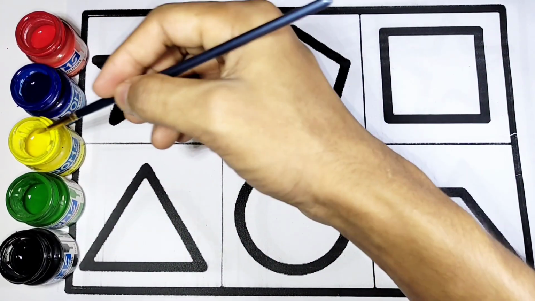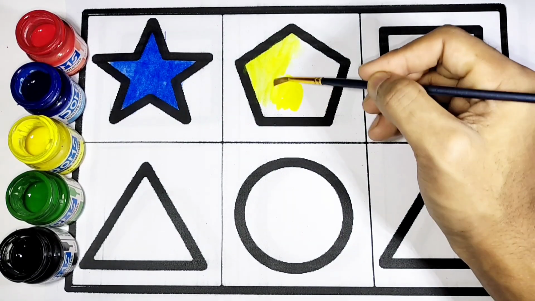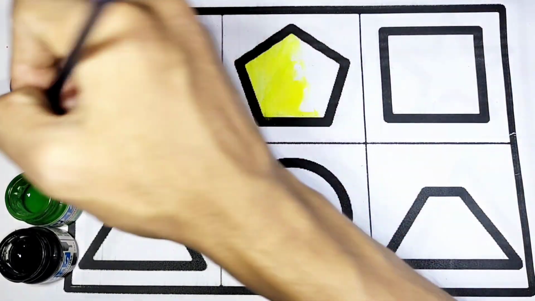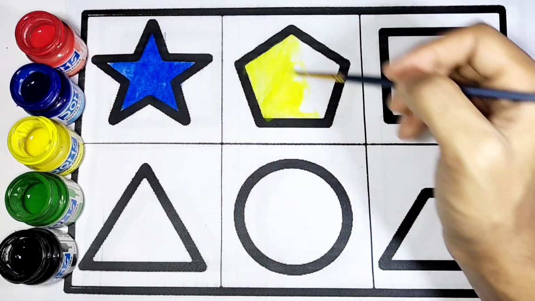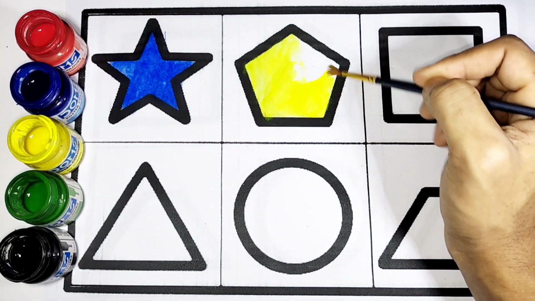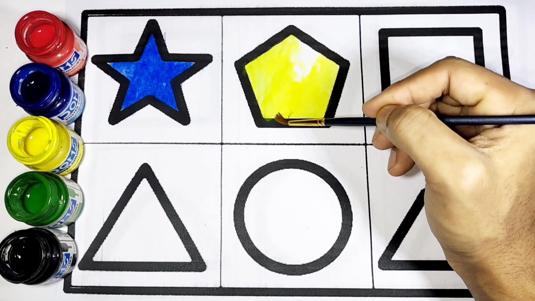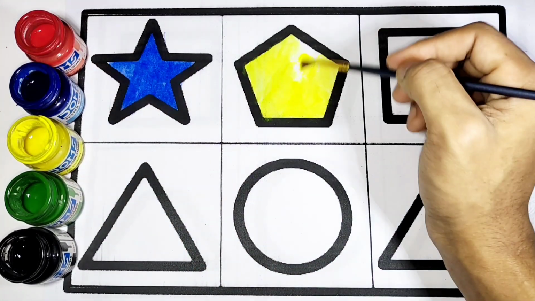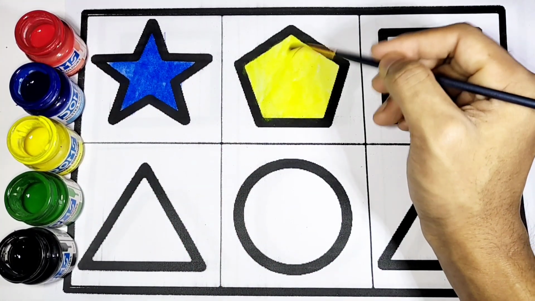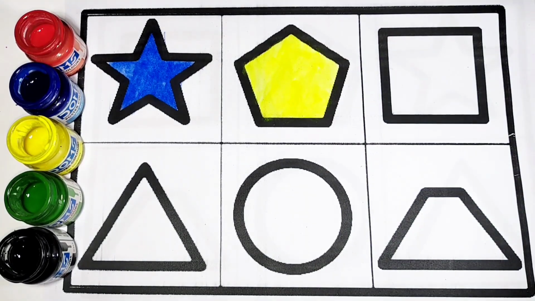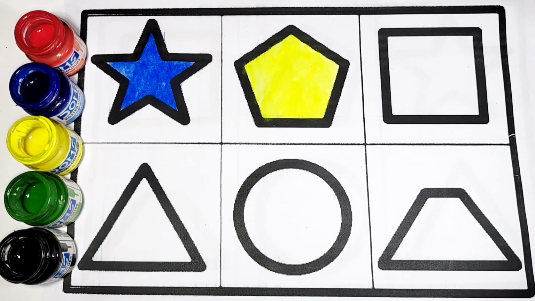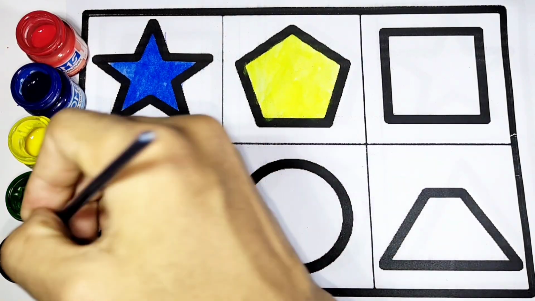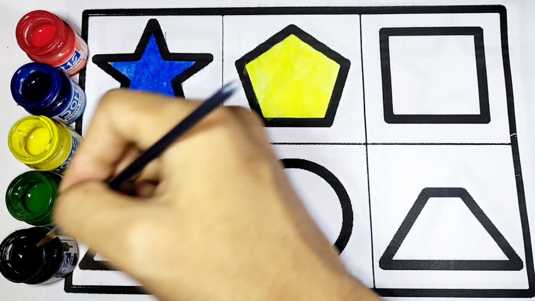Now we're coloring the shape of pentagon. Kids, the next one is a square. The shape of square. Now we're using black color. Now we're using the color of black.